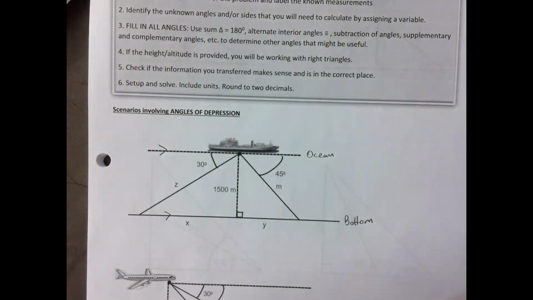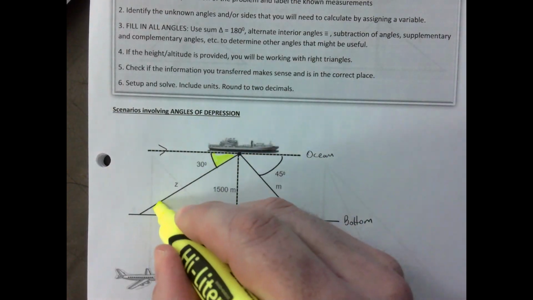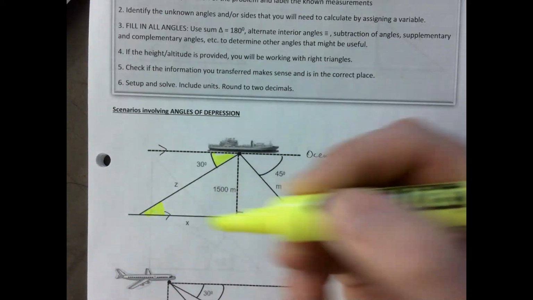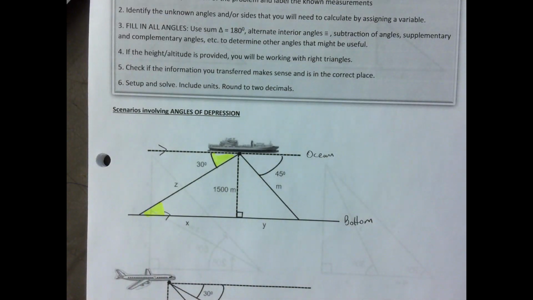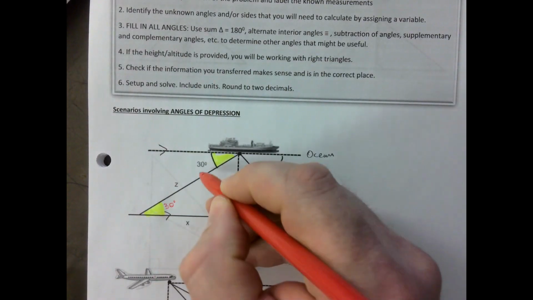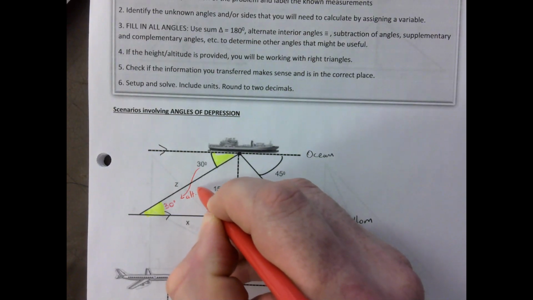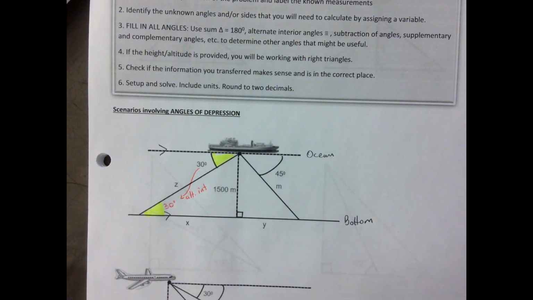Okay, so what would we call this angle right here and the angle right here? Alternate interior. Okay, so see how that's why I do that unit first. What about the other side? Same thing, right?